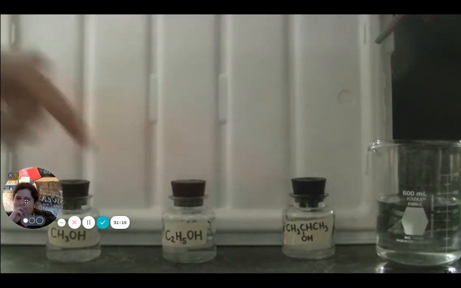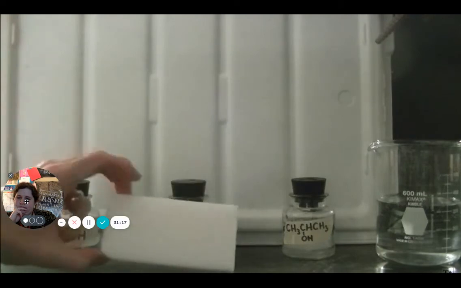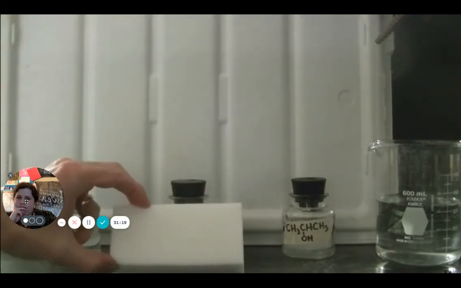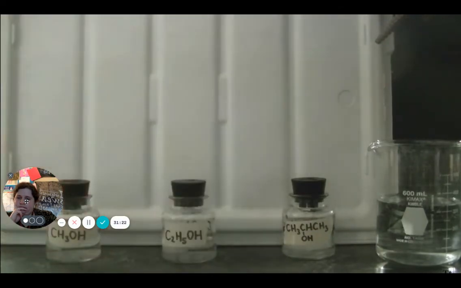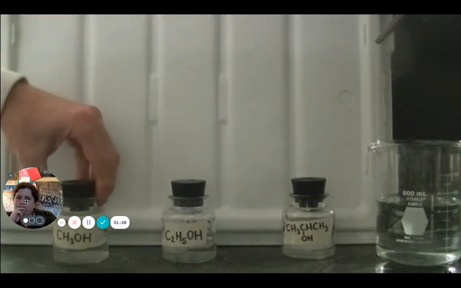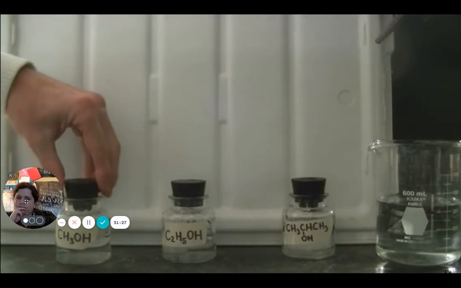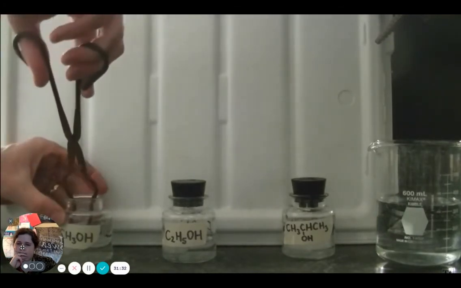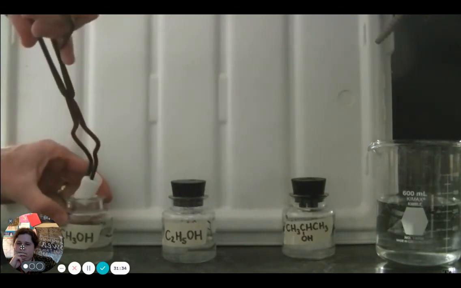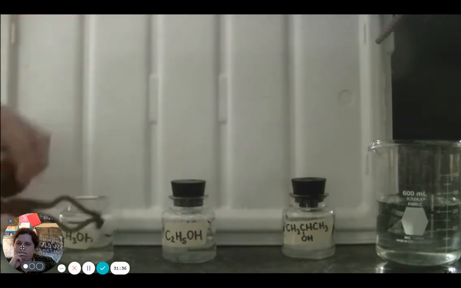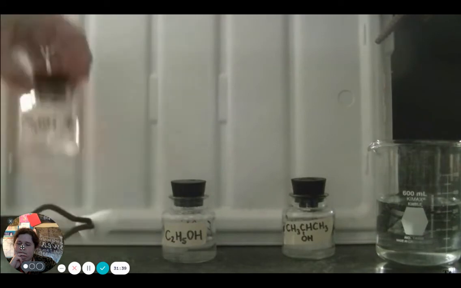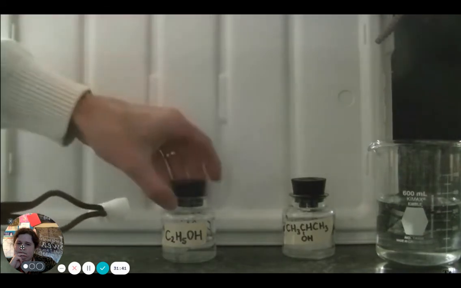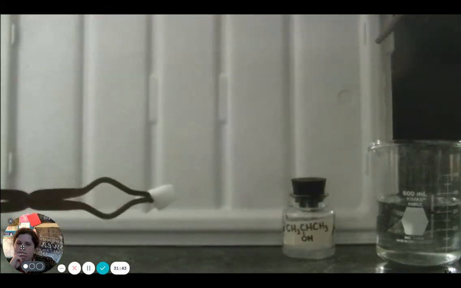In each container, I've placed a cut piece of a Mr. Clean Magic Eraser. And that's going to soak up the alcohol, and then we'll be able to burn them more easily. So first I'm going to test methanol, the 1-carbon alcohol. I'm going to go ahead and remove the piece of sponge, recap the lid, and I'm going to remove the alcohols from the burning area.